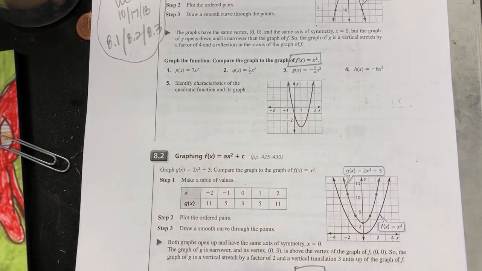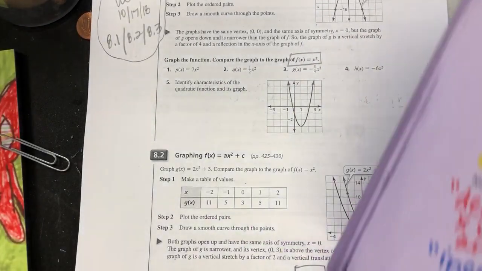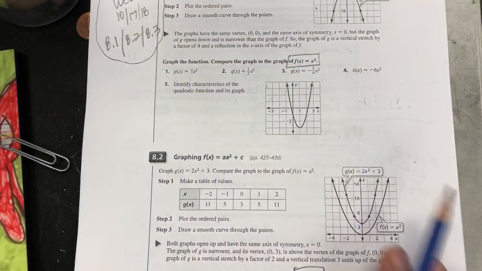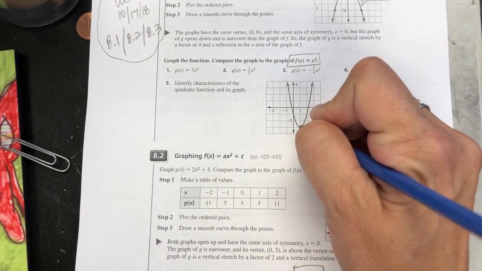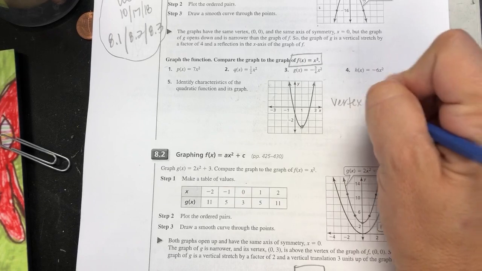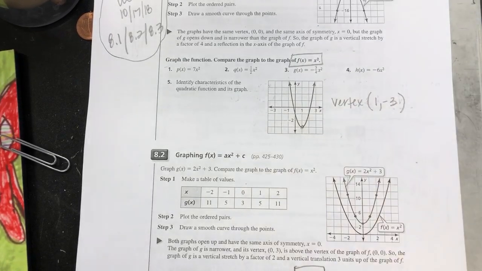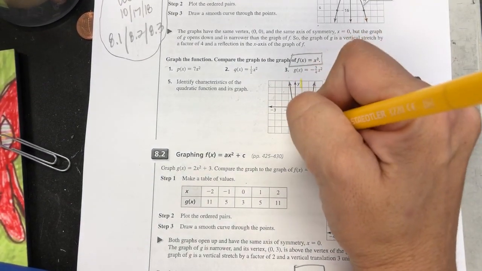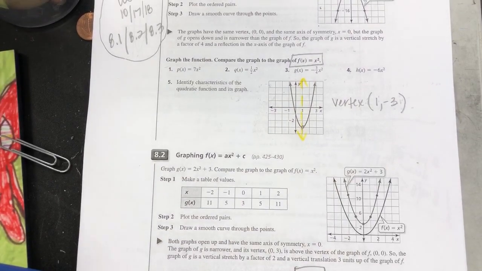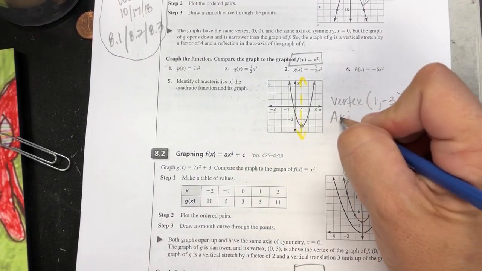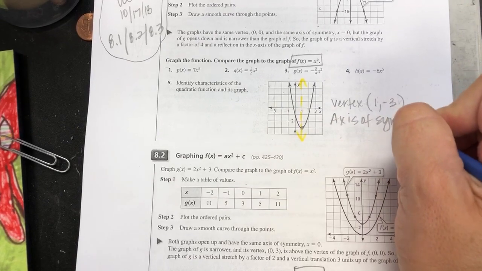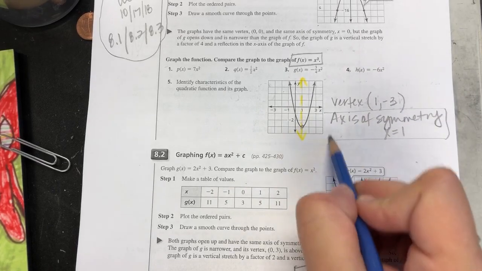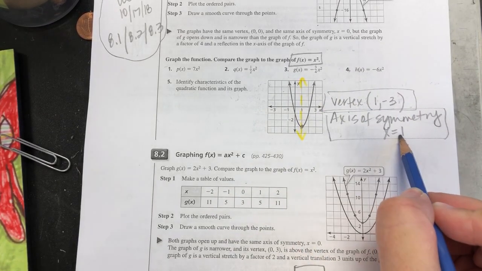In identifying the characteristics of a quadratic function and its graph, I went right to the front page of our notes packet where it says characteristics of a quadratic function. Talking about what's there makes me say, all right, I need to identify that the vertex is sitting at 1 and -3. Also in there was the idea that the axis of symmetry follows through the vertex and has the equation. Axis of symmetry is going to be the equation x equals 1. Be sure that you're actually writing it as an x equals equation. That's the equation of a vertical line.